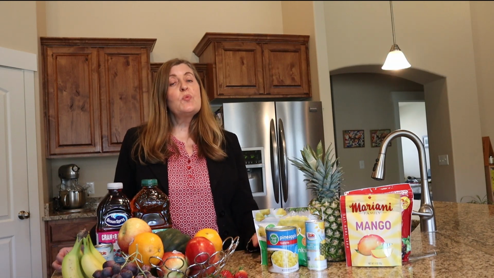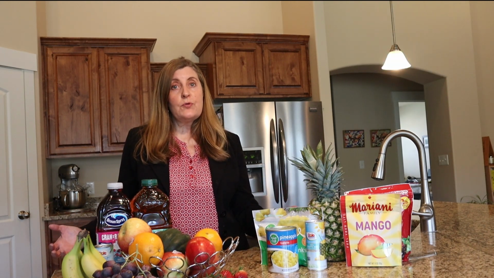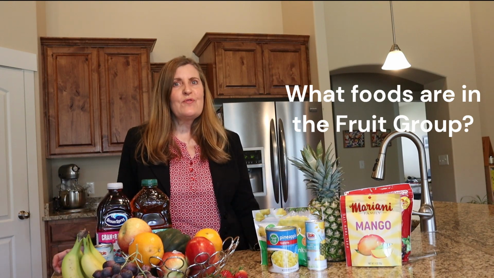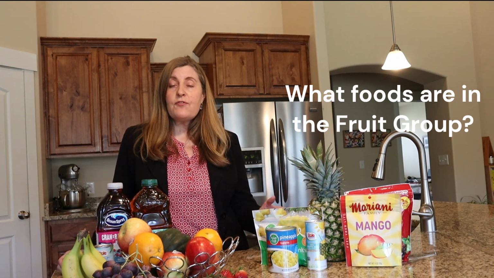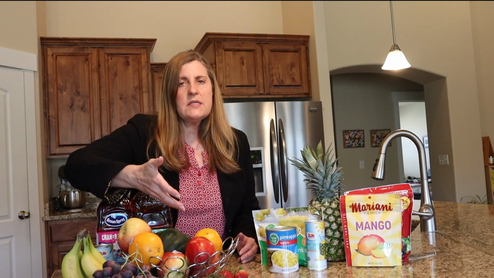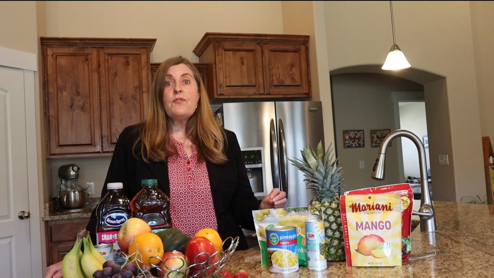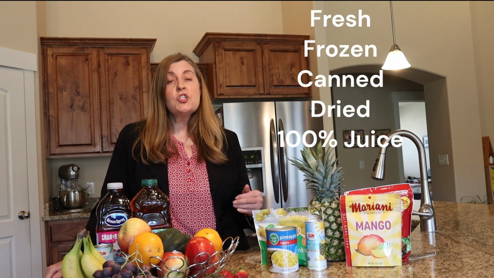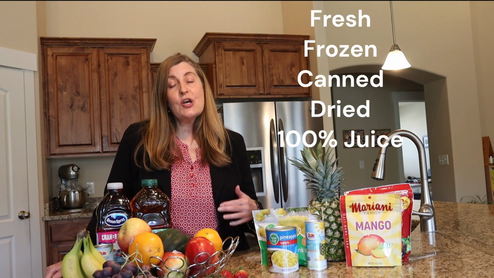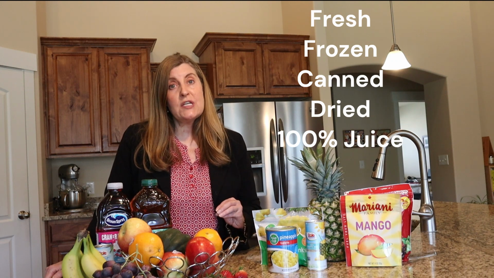So let's get started with what foods are in the fruit group. Well, basically any fruit, like grapes, berries, apples, oranges, peaches, pears, there's so many different fruits, are in the fruit group. And it can be fresh, frozen, canned, dried, or 100% juice.